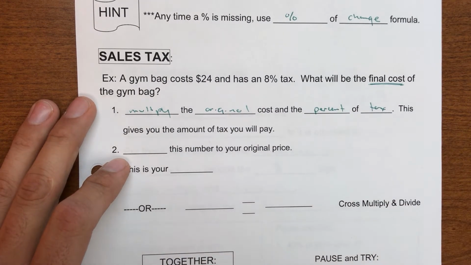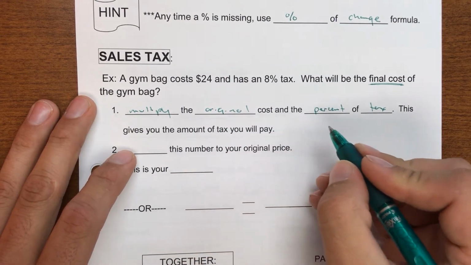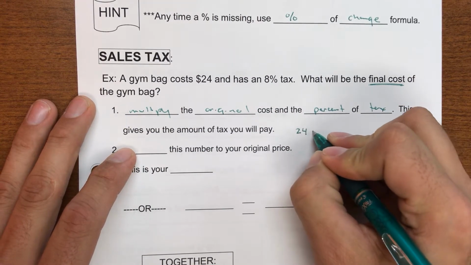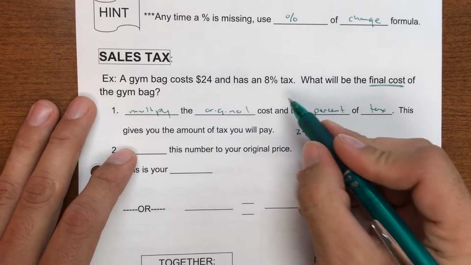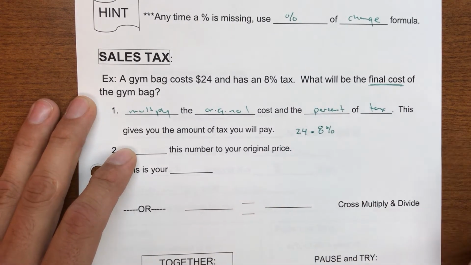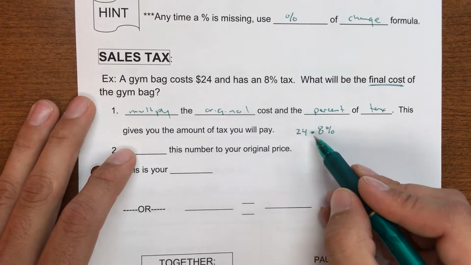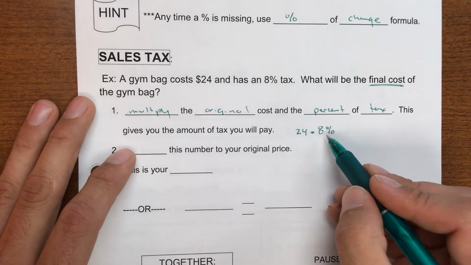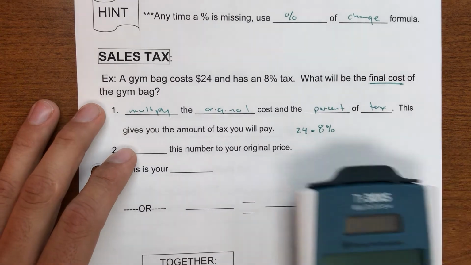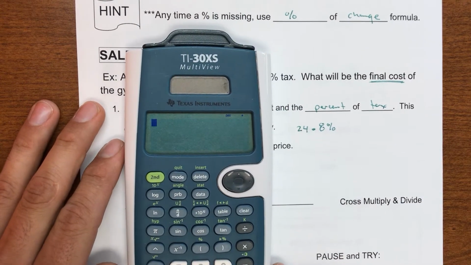Okay? Now you need to be really careful when you do this. So it says to multiply the original cost and the percent of tax. So my original cost is $24 and I want to multiply that not just by 8. I need to multiply that by 8%. So you've got two options. In your calculator, you can put 24 times 8%. Or you can change the 8% to a decimal and multiply it that way. Either way, it's really important that you multiply it by the percent, not just the 8.